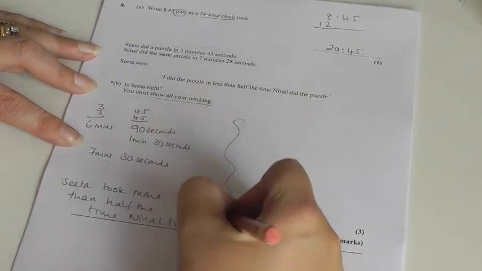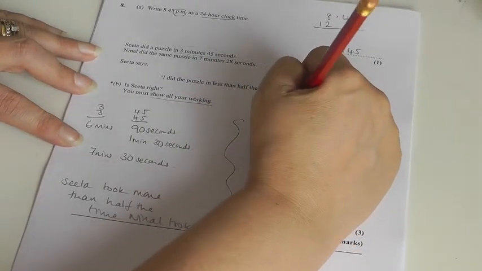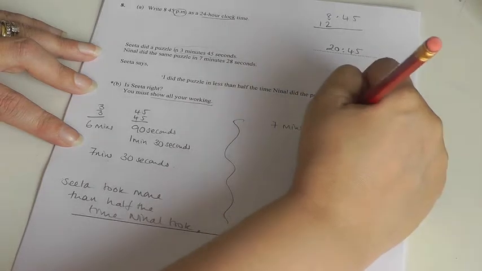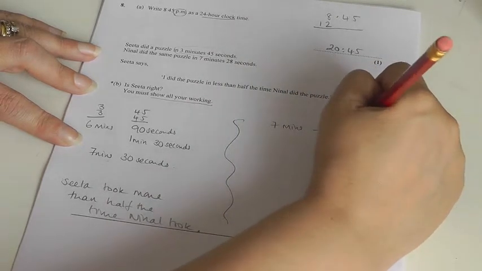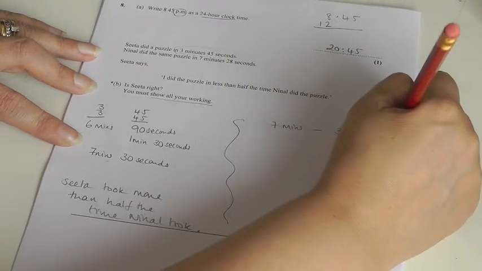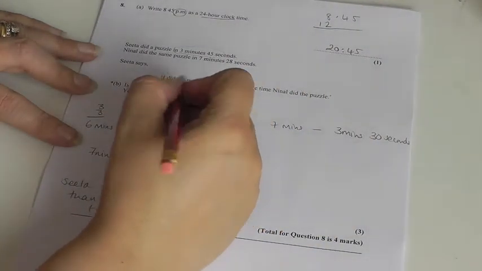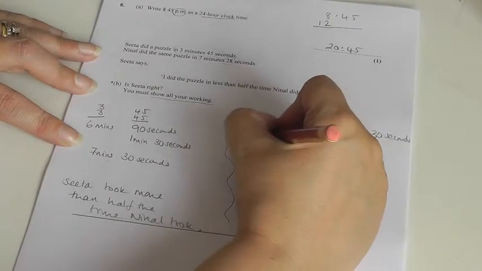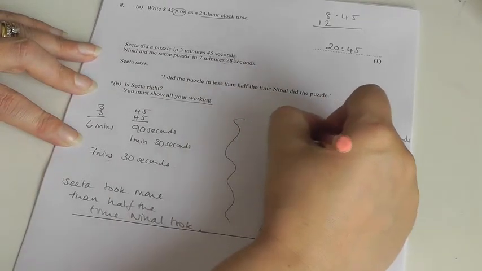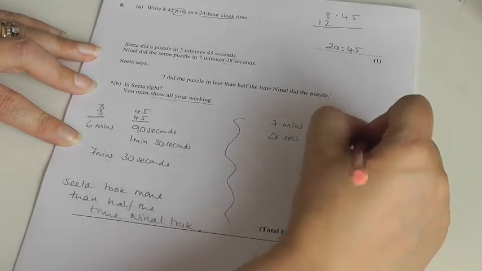If you did that, you would need to halve 7 minutes, which is going to be 3.5 minutes, so 3 minutes and 30 seconds, and add on to that half of the 28 seconds. So 28 seconds would be 14.